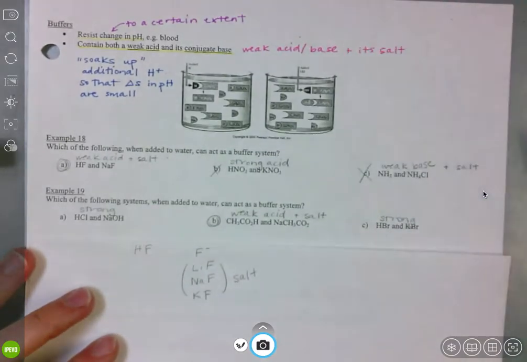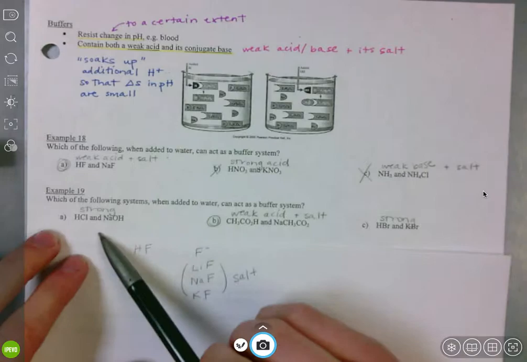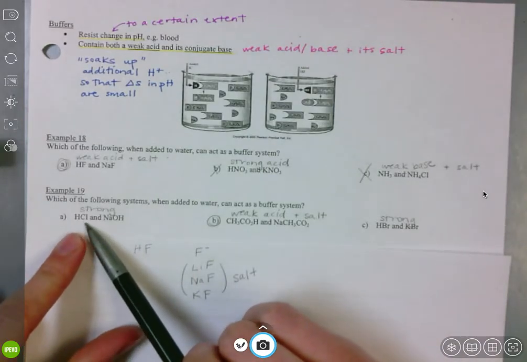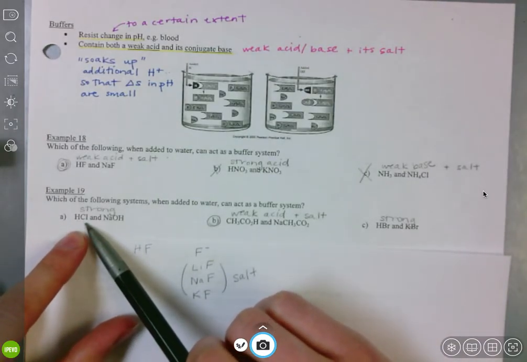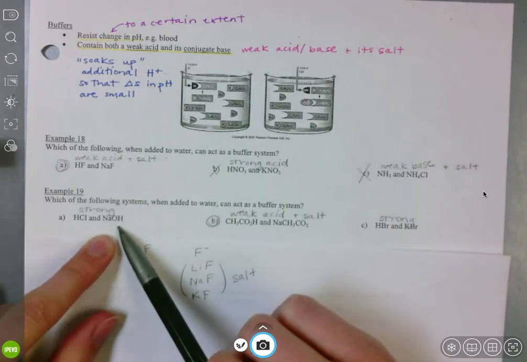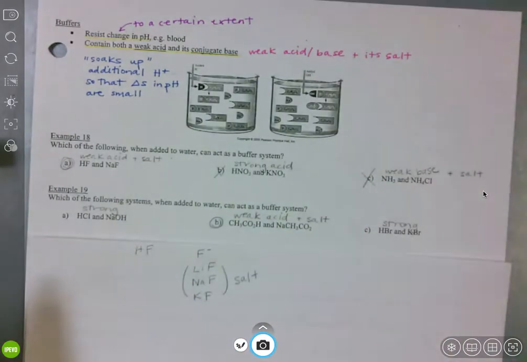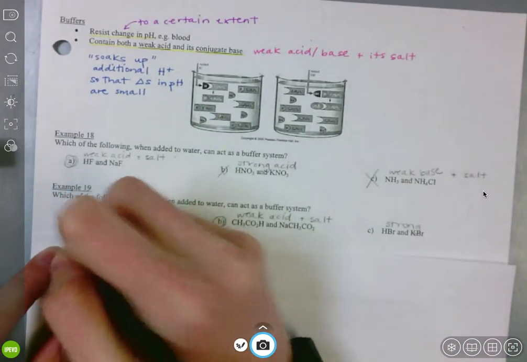Okay, so example number 19, we're doing the same thing. Which of the following can act as a buffer system? Letter A, hydrochloric acid is a strong acid. Sodium hydroxide is a strong base. Neither of those is a weak acid and its conjugate base, so nope, not A.